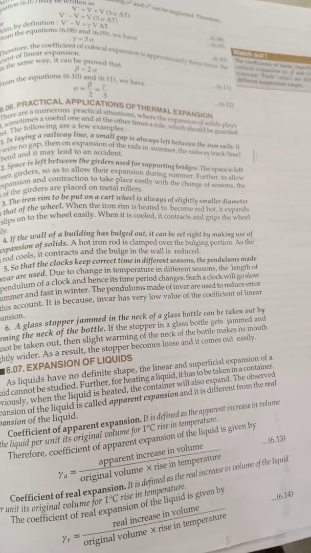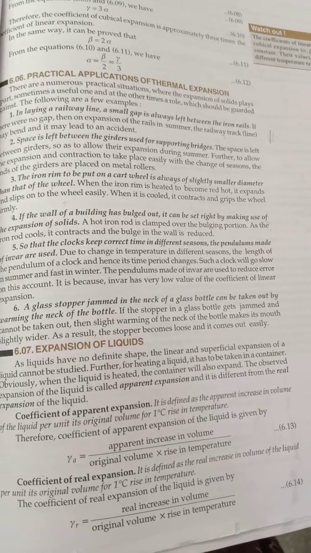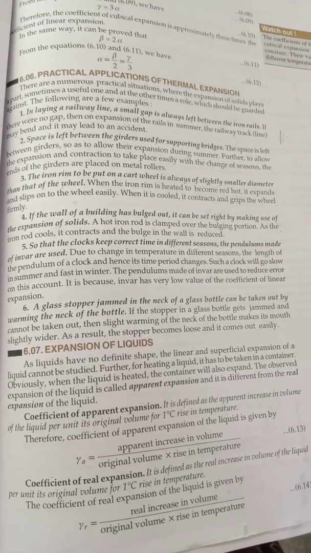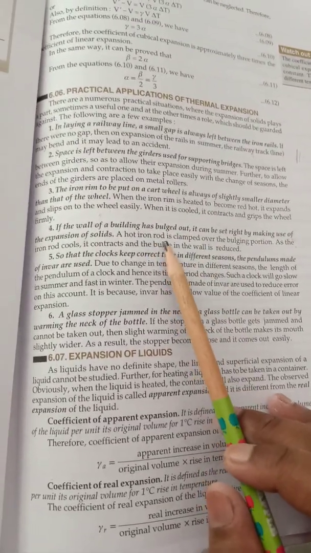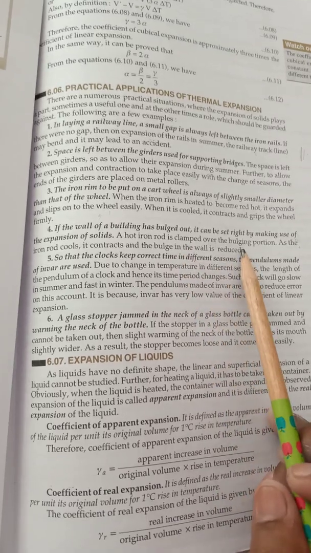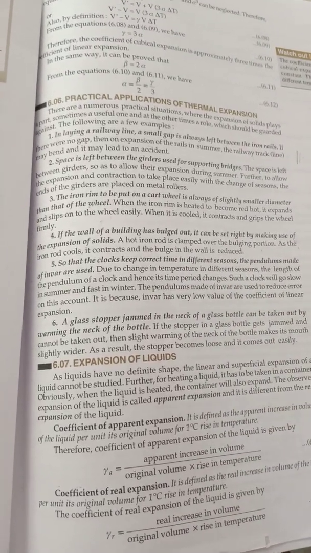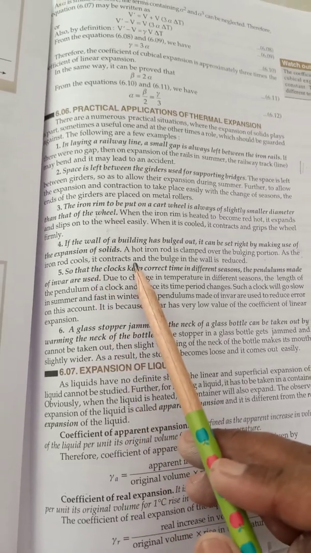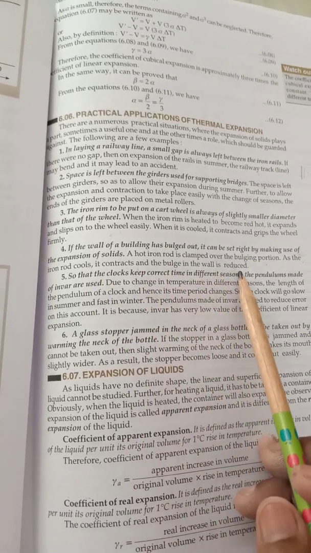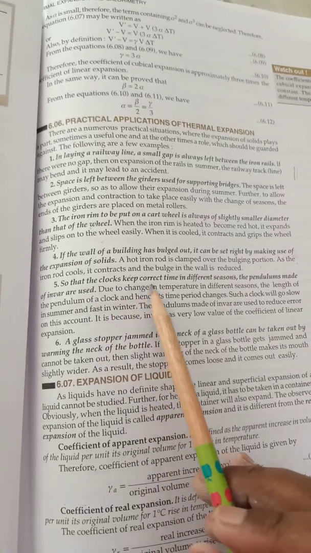Clear? If the wall of a building has bulged out, it can be set right by making use of the expansion of solids. For this we clamp an iron rod over the bulging portion. जो बेटा थोड़ी सी बल्ज आउट हो रही है, ठीक है, उसके लिए आयरन रोड वहाँ पे क्लैम्प कर देंगे. ठीक है, जब वो कूल होएगी तो कॉन्ट्रैक्ट हो जाएगी एंड बल्ज जो होएगा वॉल में वो रिड्यूस हो जाएगा. क्लियर?